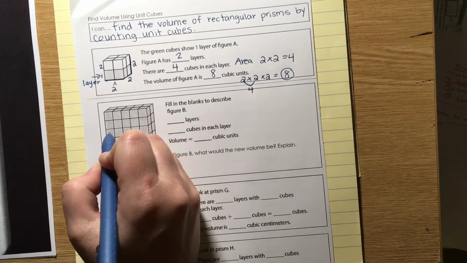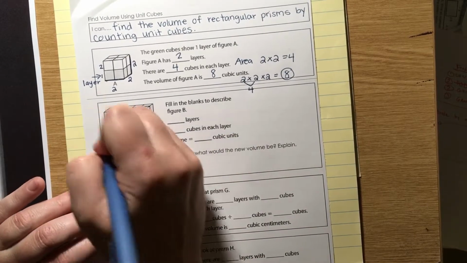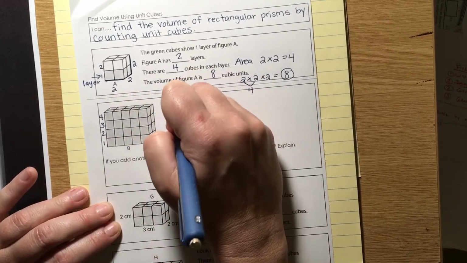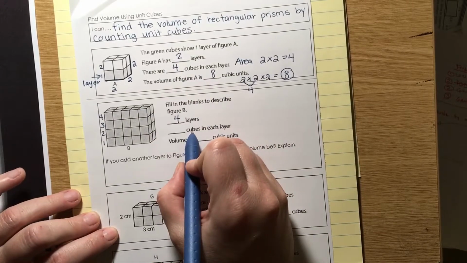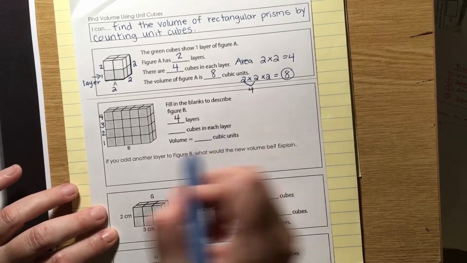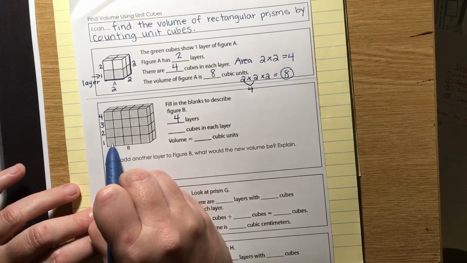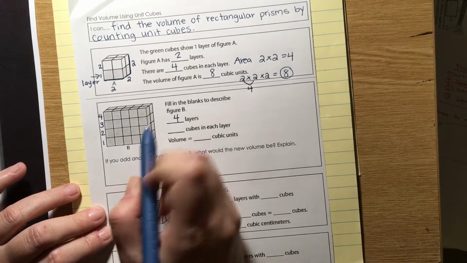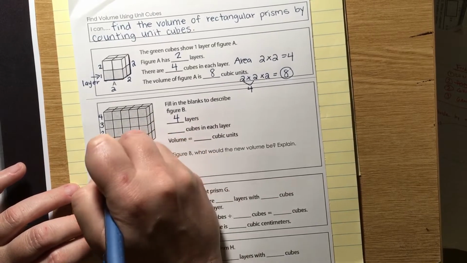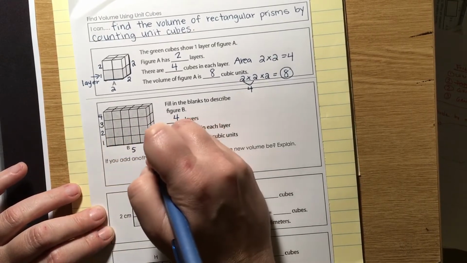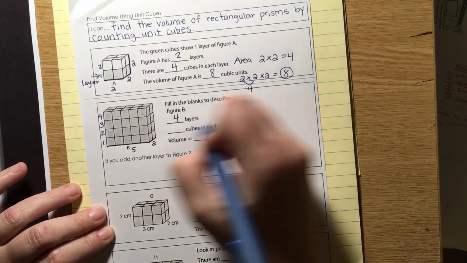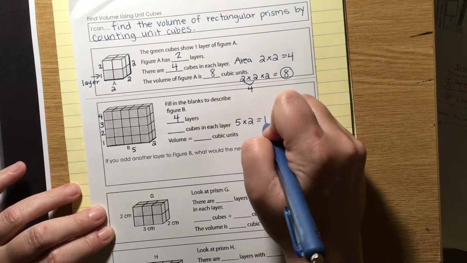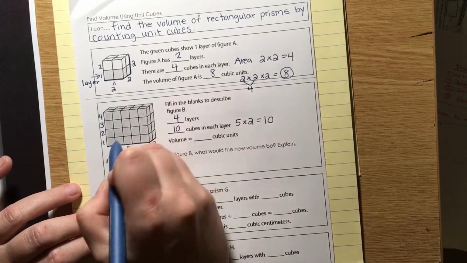So there's 1, 2, 3, 4. You can label them on the outside too if you'd like. Then it's looking for how many cubes are in each of those layers. So if I zoom into layer 1, and I look at the front side of it, so this is my length, 1, 2, 3, 4, 5. And then I look at my width over here, there's 2. I can say 5 times 2 gives me 10. So there's 10 cubes in this bottom layer.